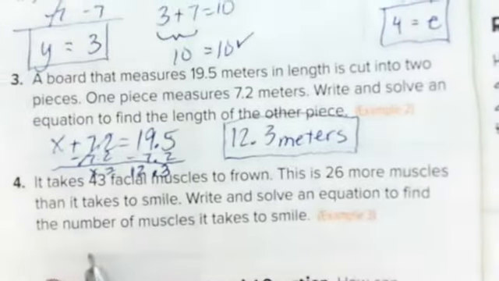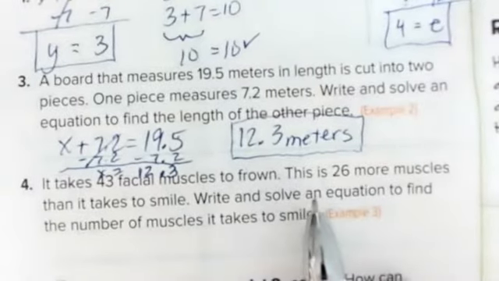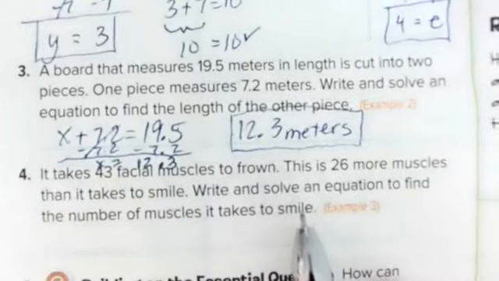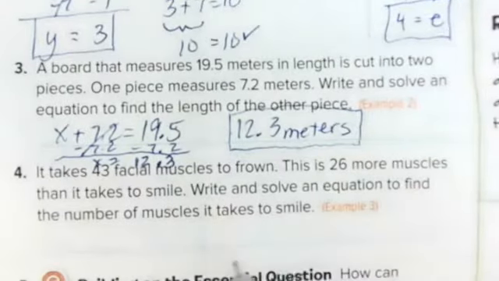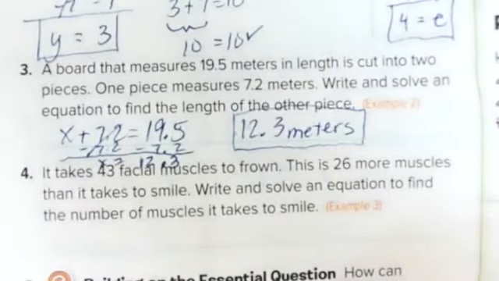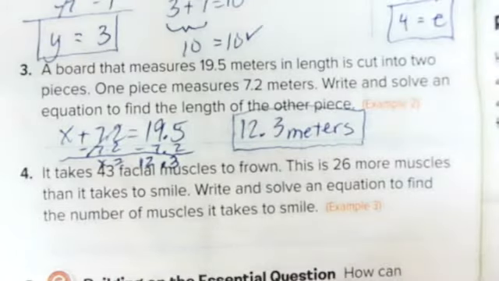Number 4, it takes 43 facial muscles to frown. This is 26 more muscles than it takes to smile. Write and solve an equation to find the number of muscles it takes to smile. So there are a couple ways that you could write this. You could write it as a subtraction, 43 minus 26 equals S, or you can write it as an addition.